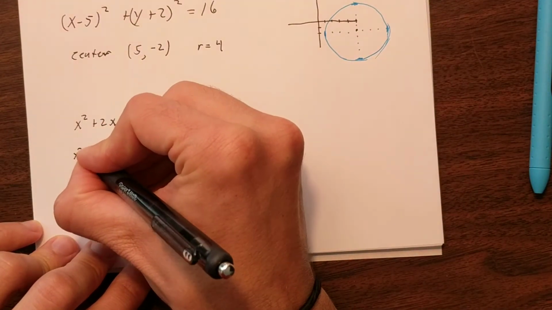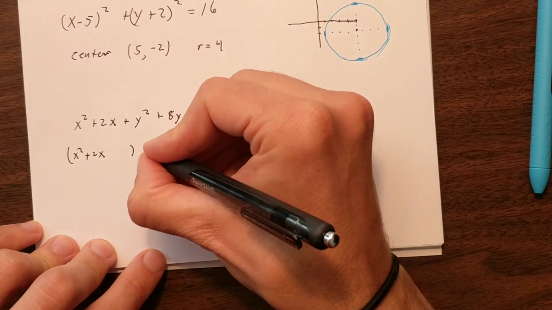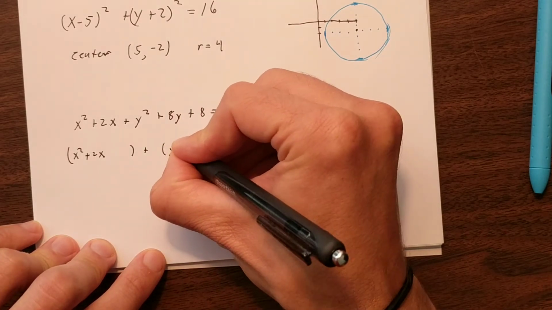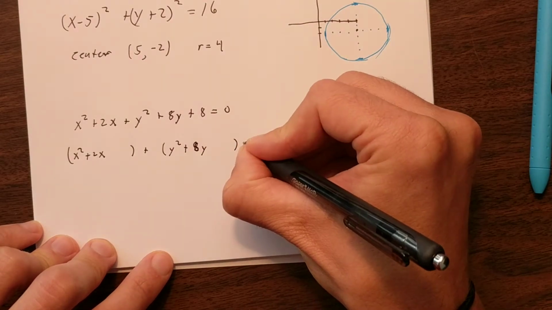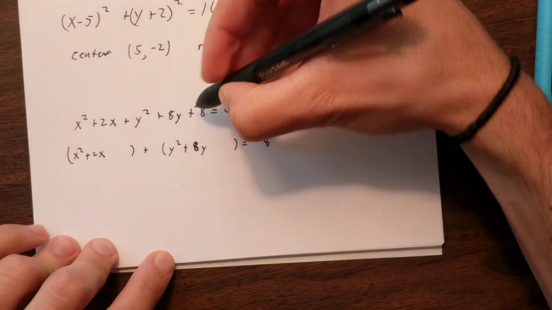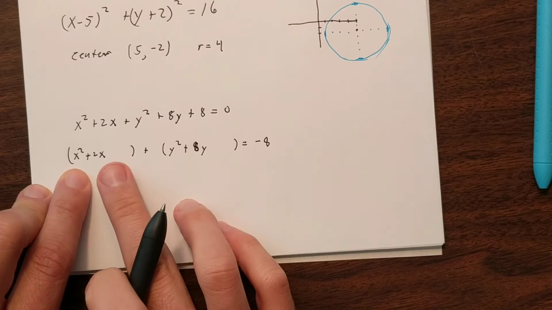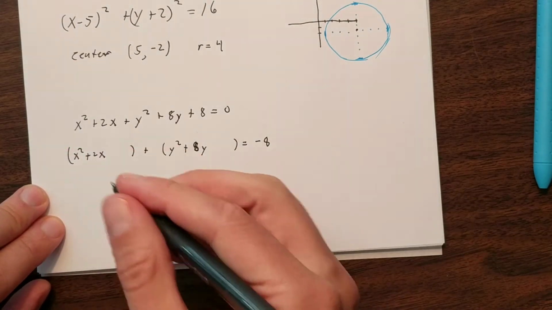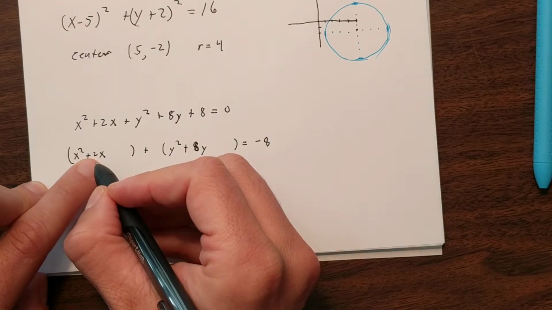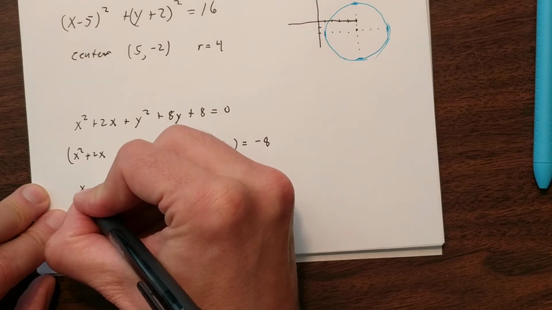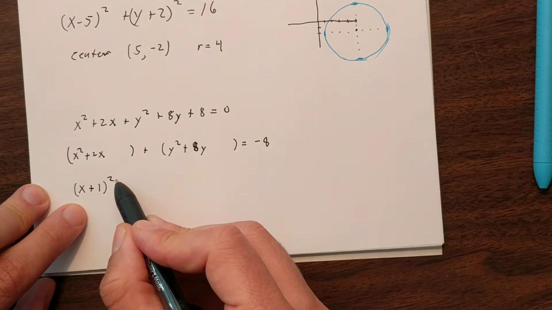Basically, I'm going to do x squared plus 2x. I'm going to leave myself a little space. Same with the y. So I'm going to put y squared plus 8y, I'm going to leave myself a little space, and I'm going to set this thing equal to -8. So notice I move the constant to the other side. Now, what would be my perfect square here? Well, if you remember, we take this number right here and divide by 2. So since this is a 2, when we divide by 2, we get 1. This is going to turn into x plus 1 squared.